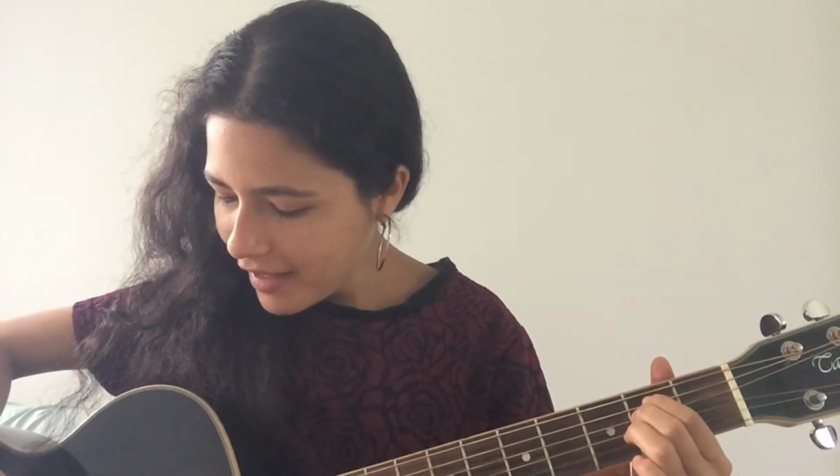Then we've got E minor, so another minor chord. Sad feeling. This chord is really easy if you're starting guitar. This was my favorite chord to learn. I kind of liked sad music at the time, but also just because it was so easy. And we've got our fingers on the E and on the B here.